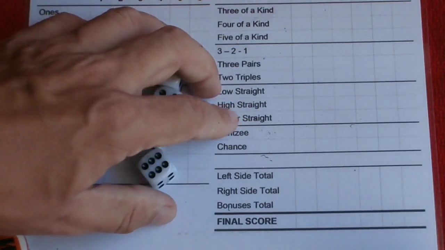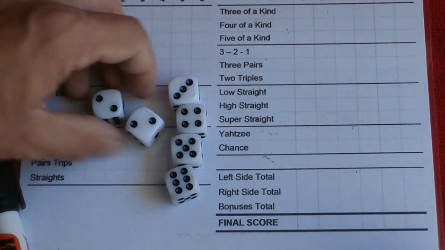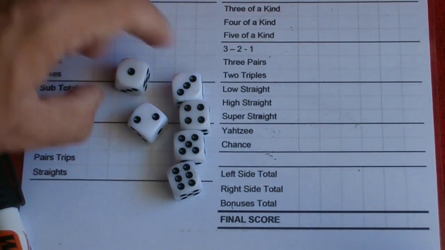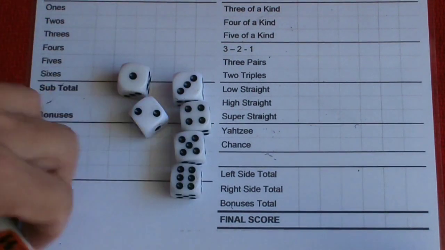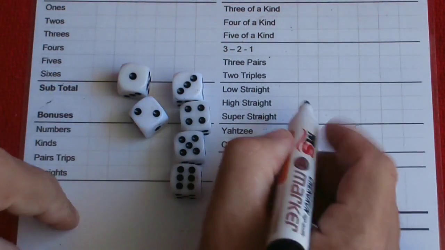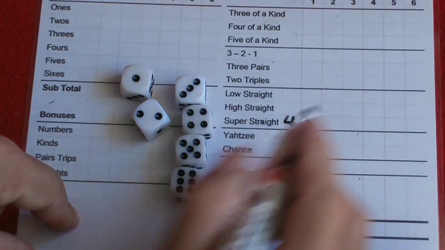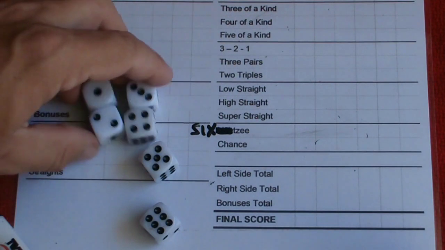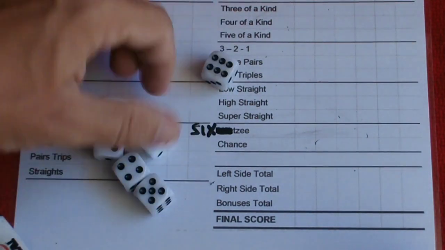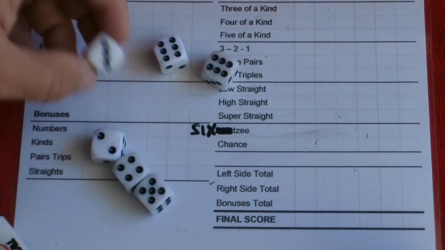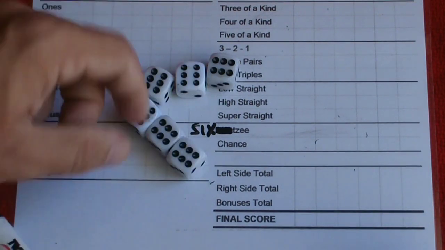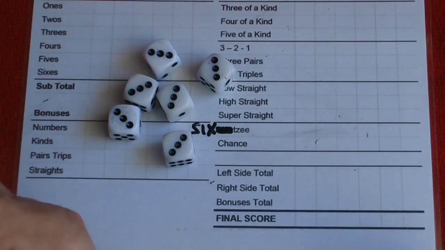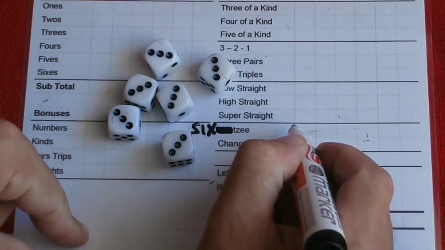A super straight is 6 numbers in a row, so you need 1 of each number. So if I had rolled that, it's 1, 2, 3, 4, 5, 6, that's a super straight, and that's 40 points. A Sixzee is when you have 6 numbers all the same. So if I had ended up with all 6s, that's a Sixzee. Can be any number, it doesn't have to be a 6. That's also a Sixzee, and a Sixzee is worth 60 points.